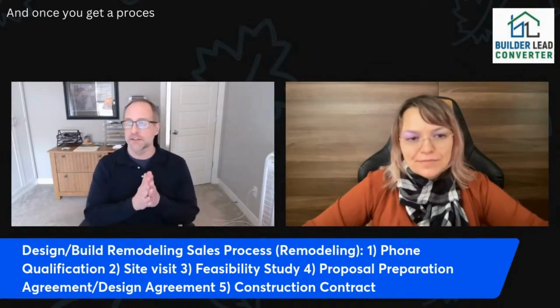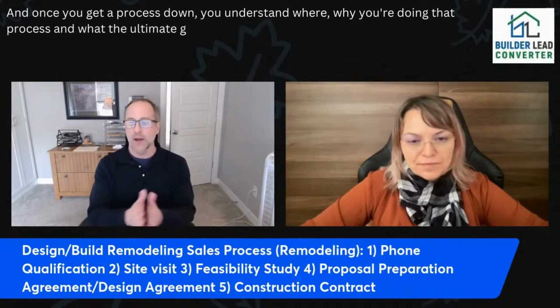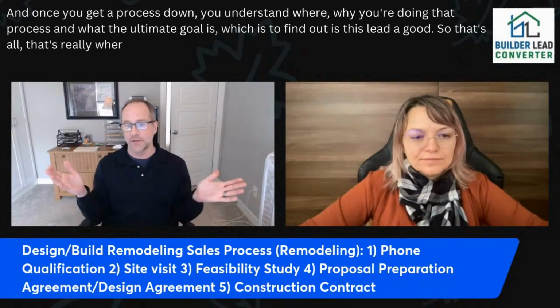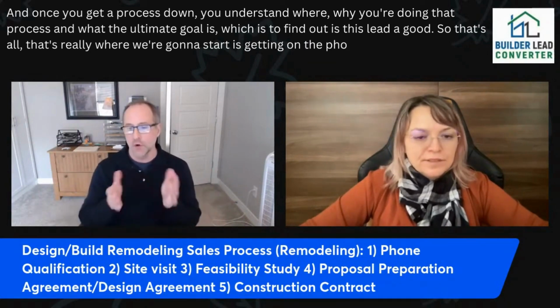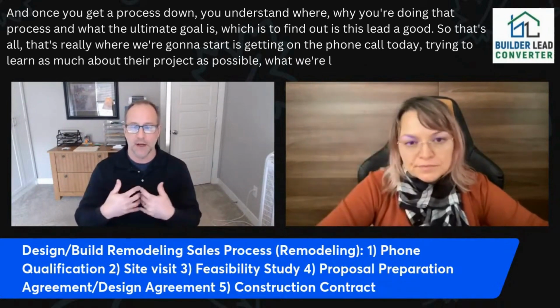Once you get a process down, you understand why you're doing that process and what the ultimate goal is, which is to find out, is this lead a good fit? So that's really where we're going to start, getting on the phone call today, trying to learn as much about their project as possible.